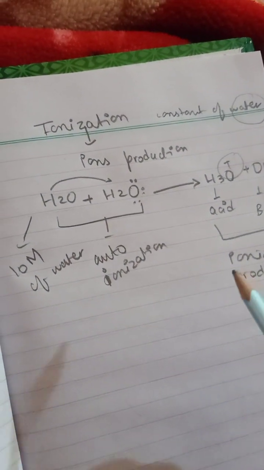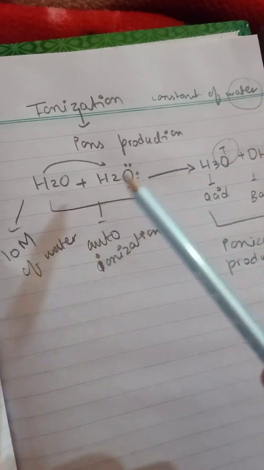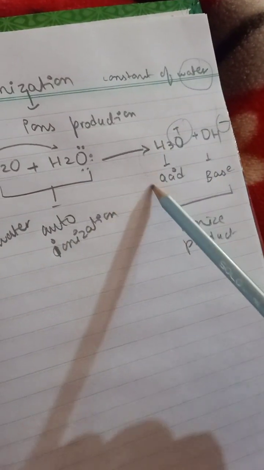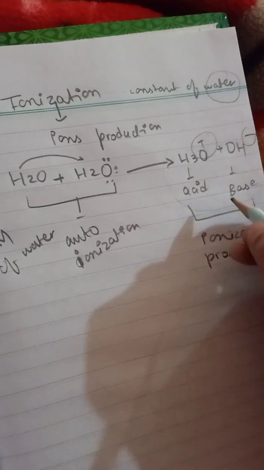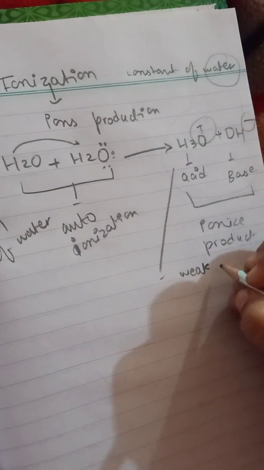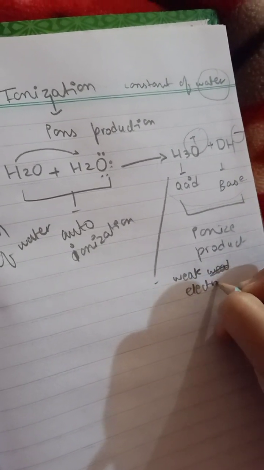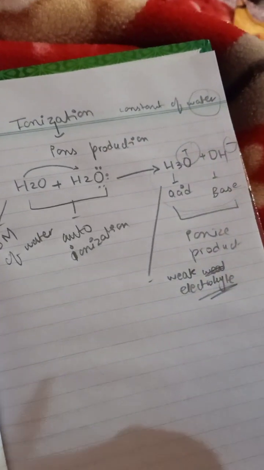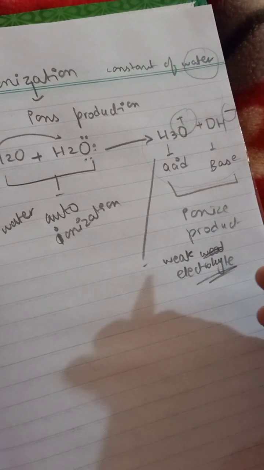Only one molecule is getting ionized. From 10 million water molecules, only one H2O molecule is getting ionized. So that's why we are calling water a weak electrolyte. What does it mean? It means that the ionization of this reactant is very less.